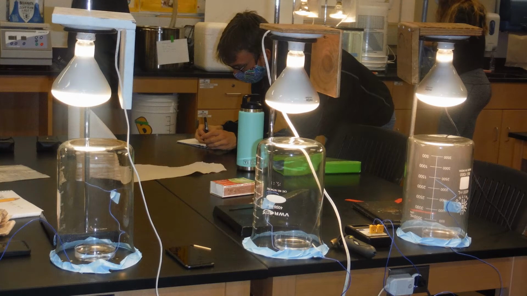This demonstration shows the effects of different atmospheric additions to the greenhouse effect. The setup is that each of these three has a shallow dish of water to simulate an ocean. It has a light above it to simulate the sun, and it has a thermometer in it so that we can check the temperature periodically.